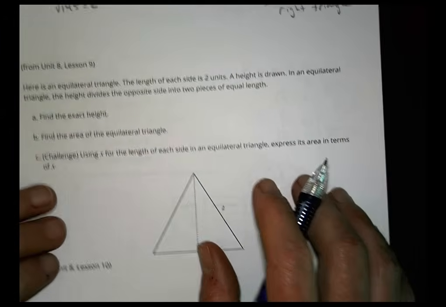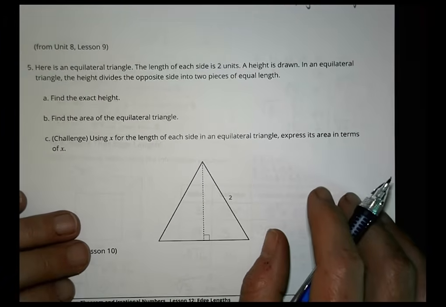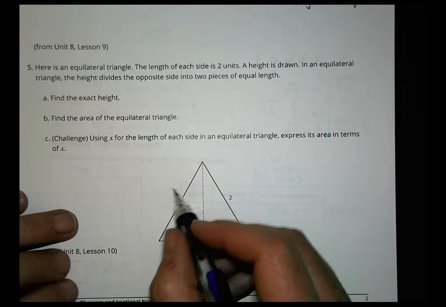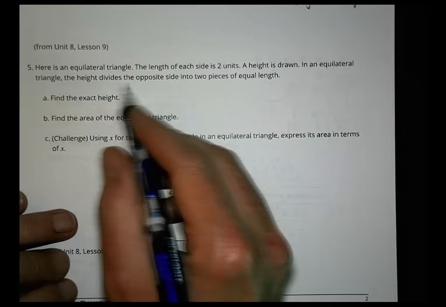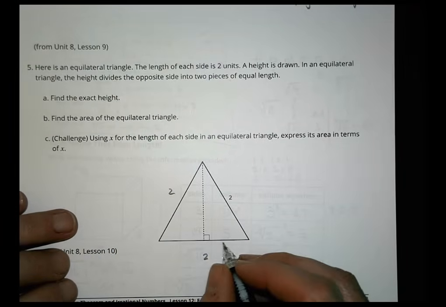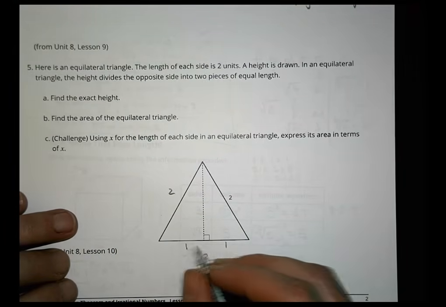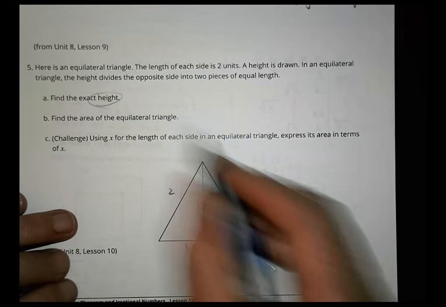All right, and finally here's an equilateral triangle. The length of each side is 2, so we have 2 there, we have 2 there. A height is drawn. In an equilateral triangle, the height divides the opposite side into equal pieces. So this is 1, and that's 1. Find the exact height, so this height right there.